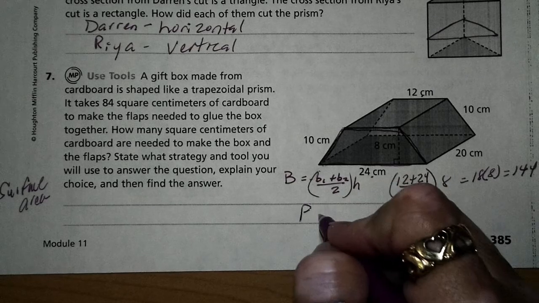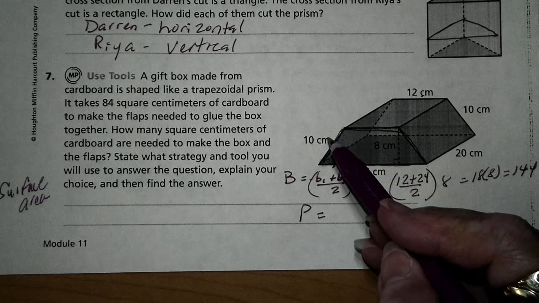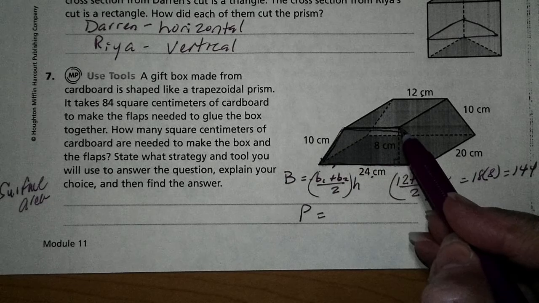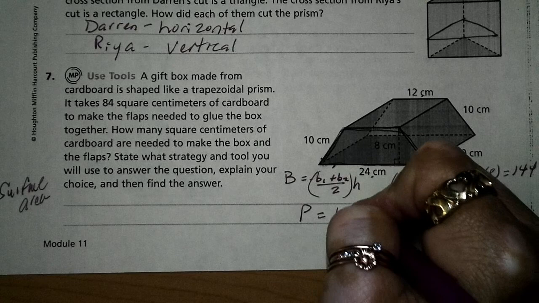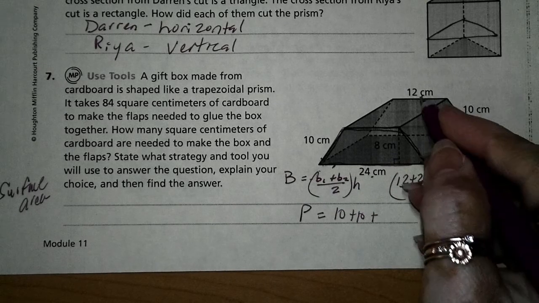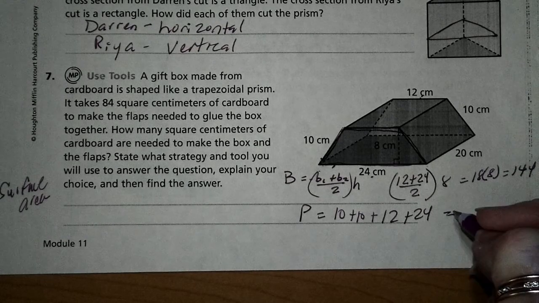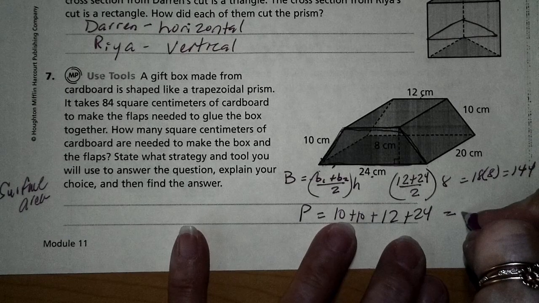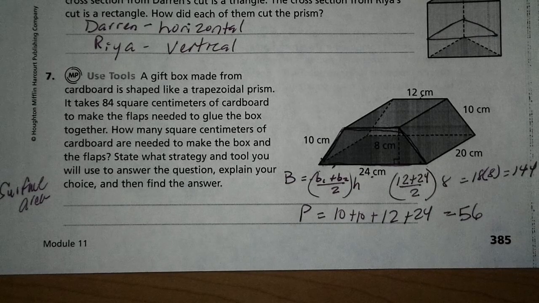P, which is the perimeter, so we're going to add all the sides. So if this is 10, this is 10. So 10 plus 10 plus 12 plus 24. So the perimeter is 56. So now we have all the pieces for the prism.